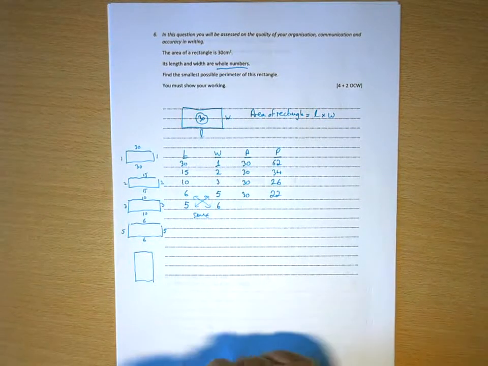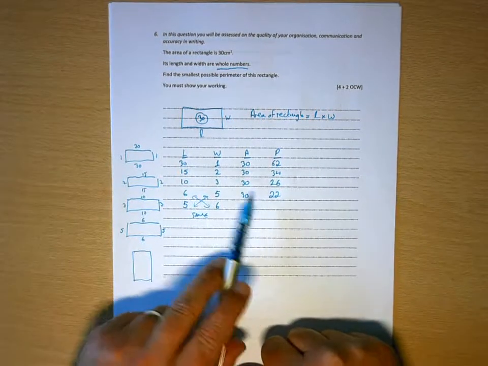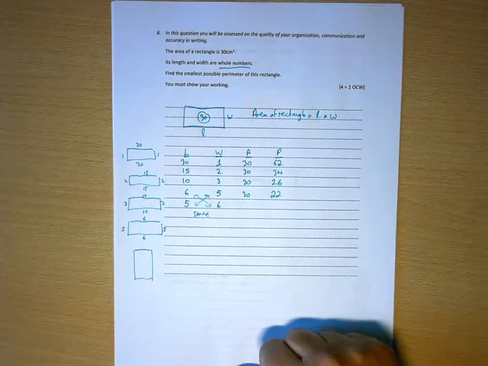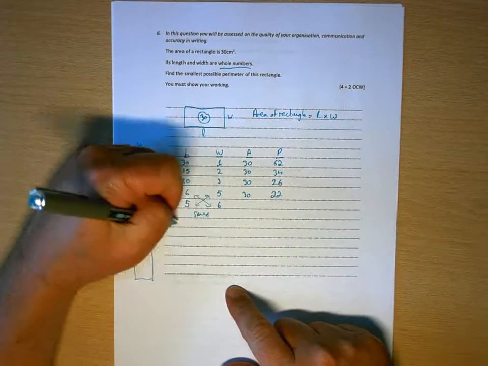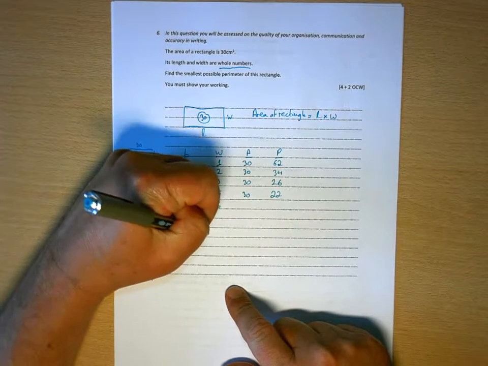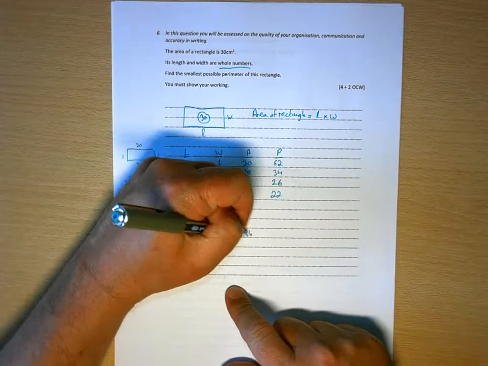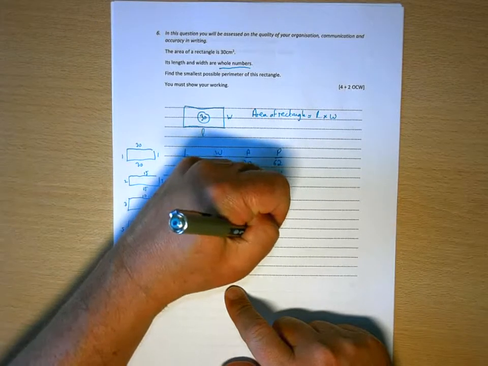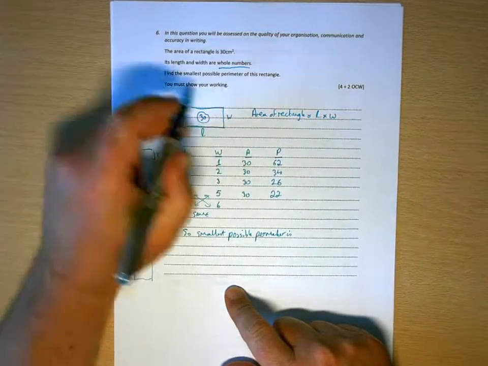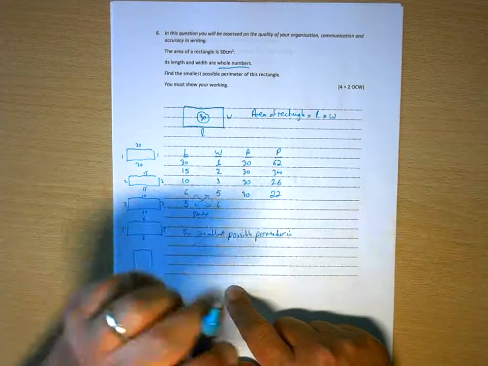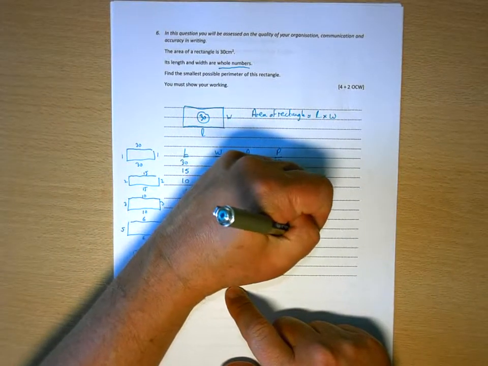It's just turning around. So the smallest possible perimeter is 22 centimeters.